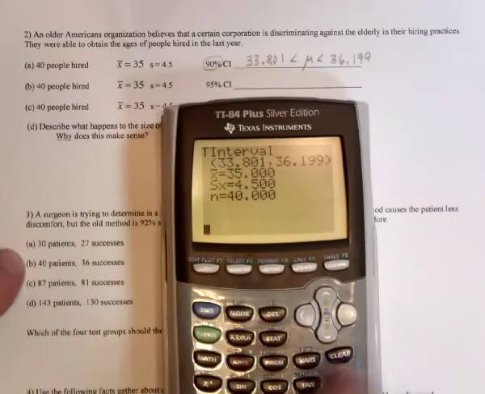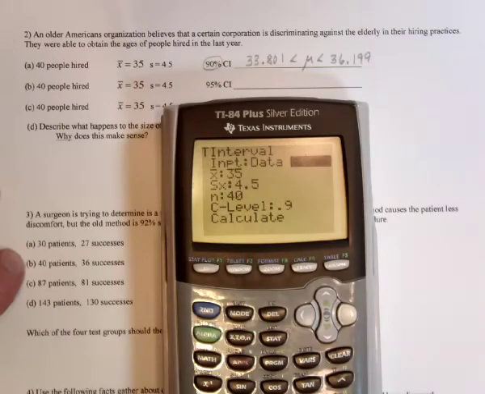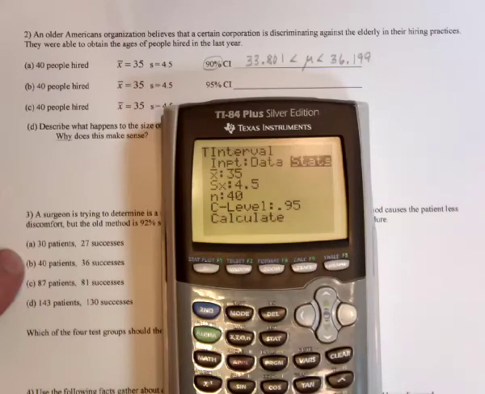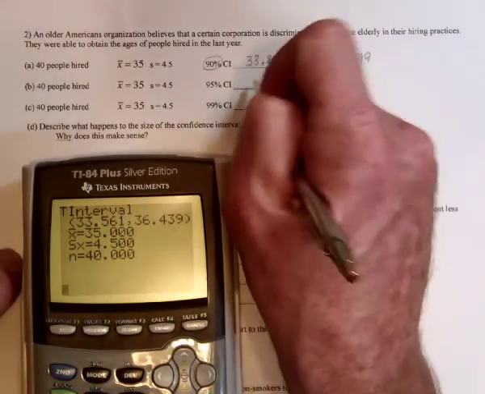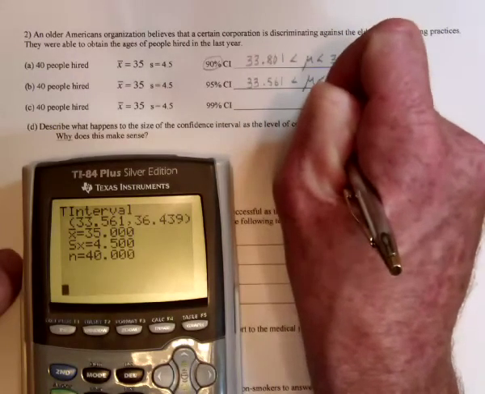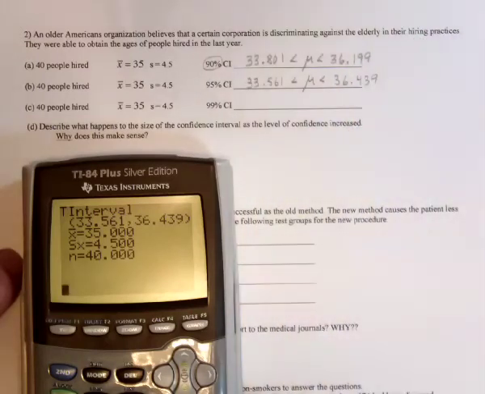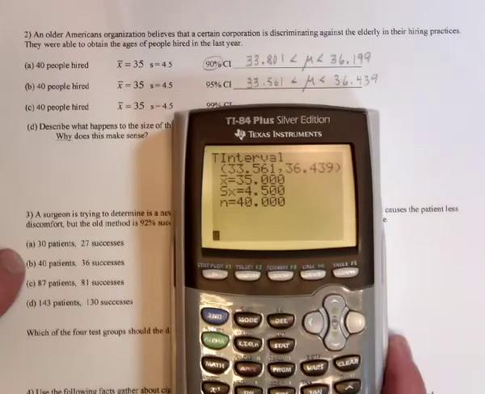Okay, now do the same thing. So go back to Stat, Tests, and it's number 8. If you don't want to scroll down and you remember the number, you can just type the number and it'll take you right to it. So the only thing to change on this is, what if we change this to be 95% level of confidence? And then calculate, and the numbers are going to change just slightly. So this is now a 33.561, and this a 36.439. And we'll explain what's happening in just a moment.